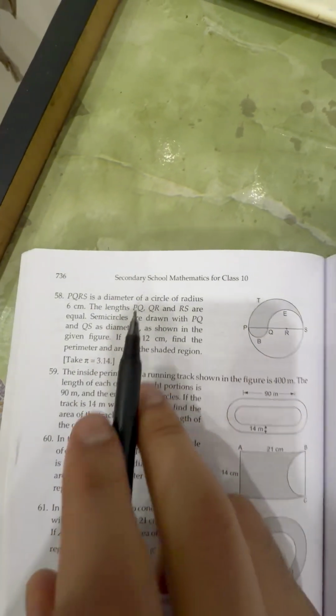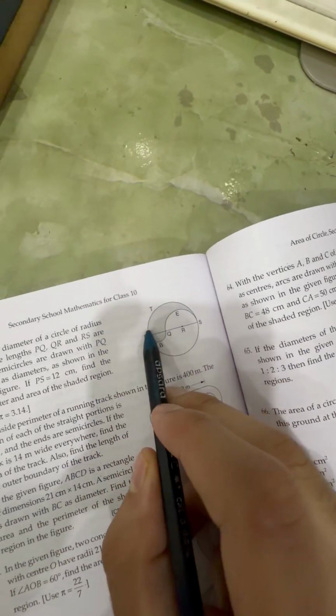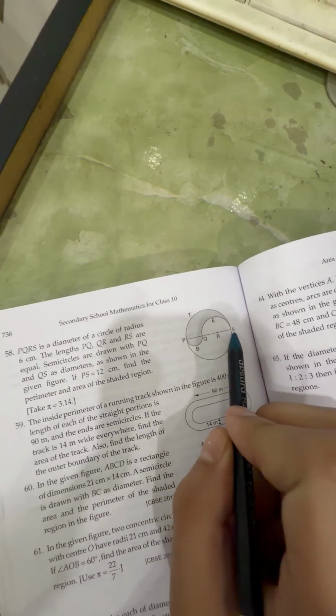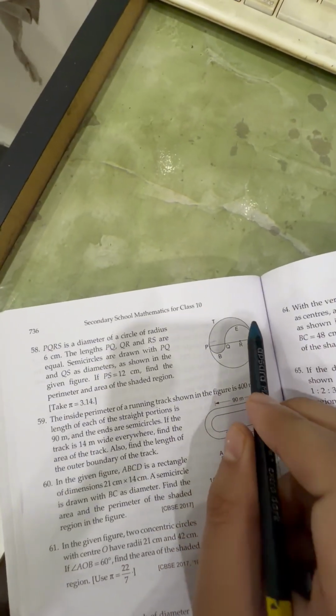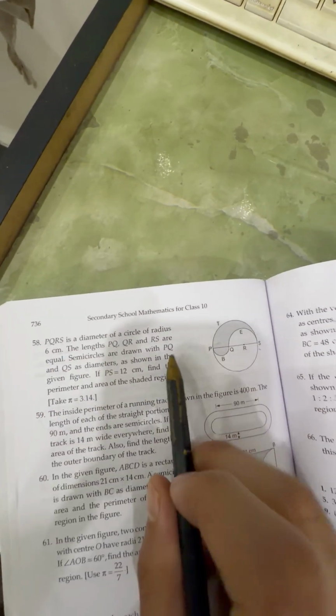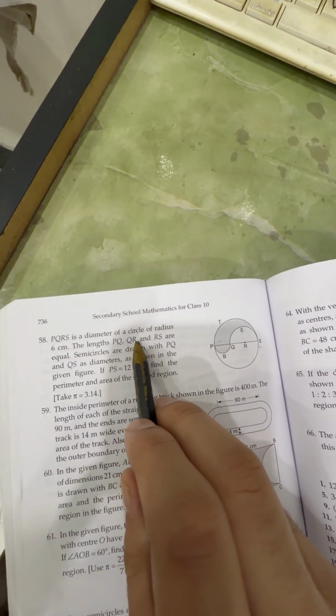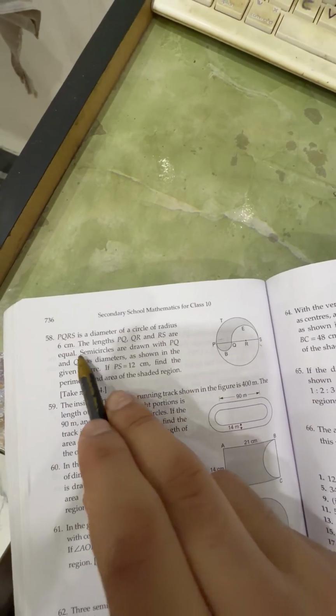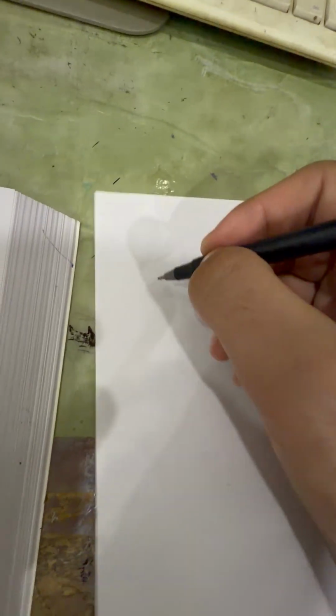PQRS is a diameter of a circle of radius 6 centimeter. So what's the circle PQRS? PQRS is the diameter of a circle of radius 6 centimeter. PQ, QR and RS are equal. So first of all, we can do this very easily. As this much information has been entered into our head, we will try to understand it.